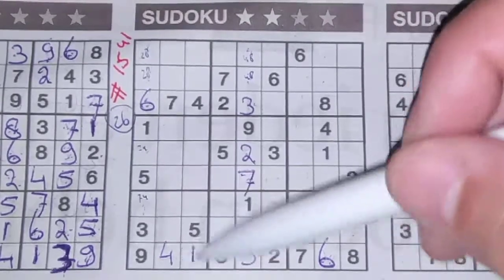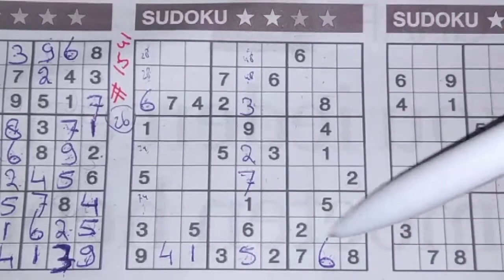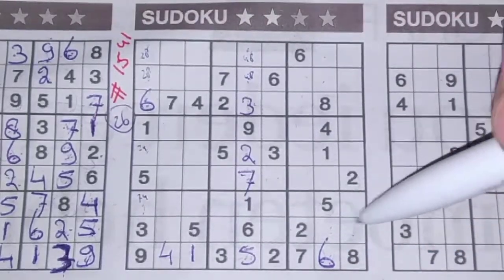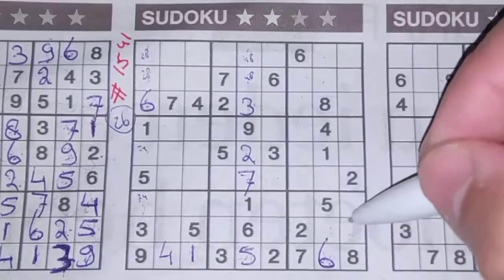1 in this row, 1 in the last row, so in the row between, the only 2 places for the 1 should be here or there. We see here 1, no 1 there, 1 should be there.